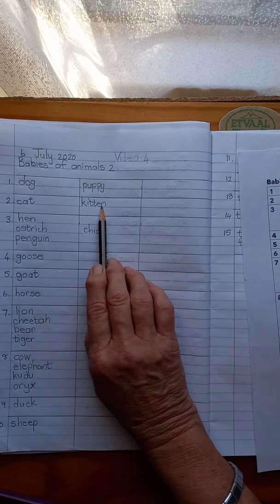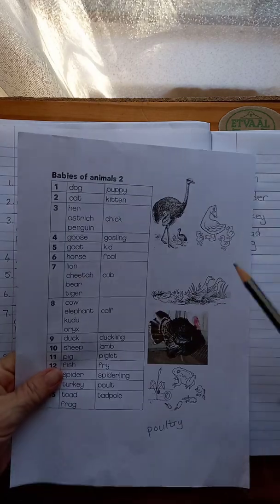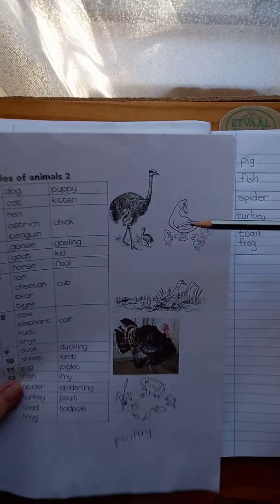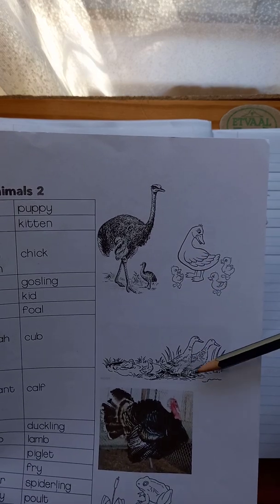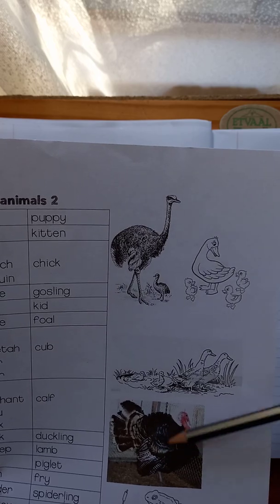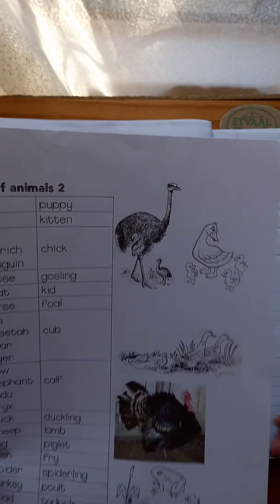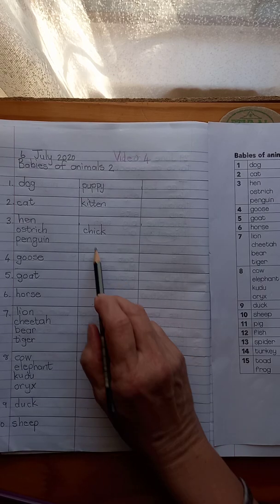A kitten also, you know what that looks like. A goose, there. I have more or less the difference between a duck and a goose and an ostrich and a turkey. But the turkey is not the same, hasn't got a chick for a baby, but a poult.